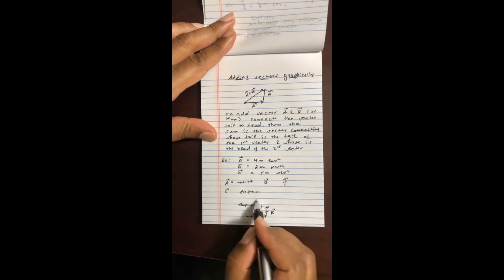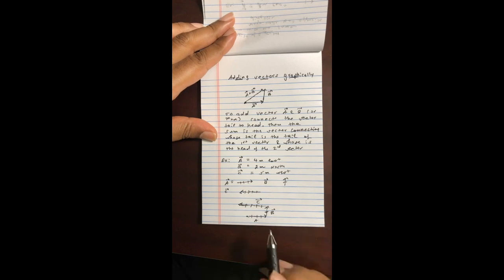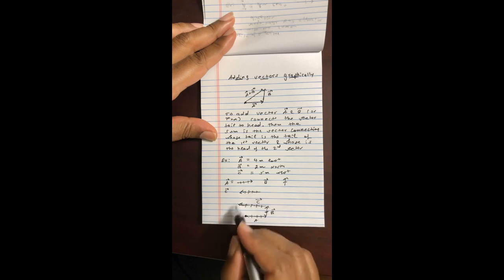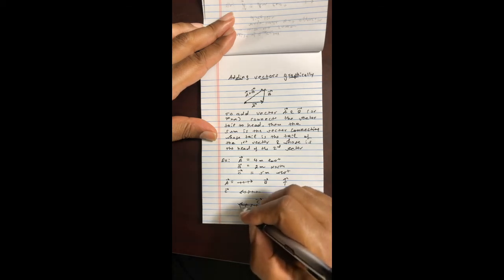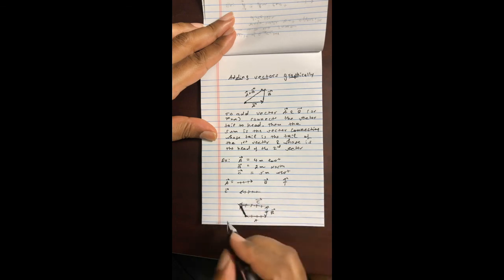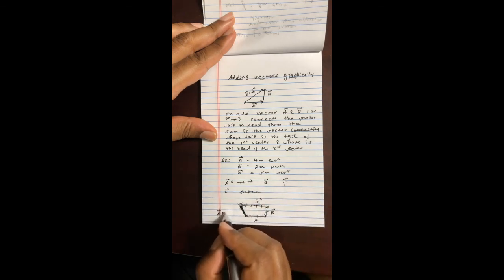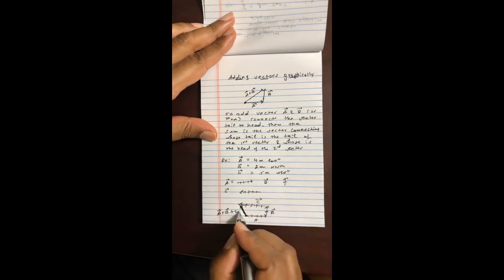This is C. So we've connected them tail to head. So the sum vector is the vector that connects this point to this point, the vector whose tail is the tail of the first vector and whose head is the head of the last vector. So this vector over here is what you call the vector A plus B plus C.